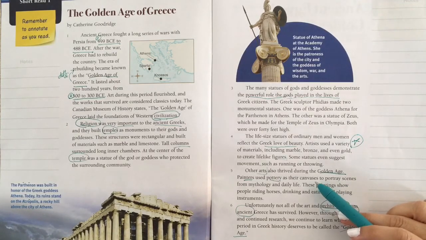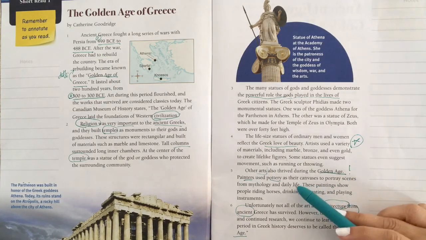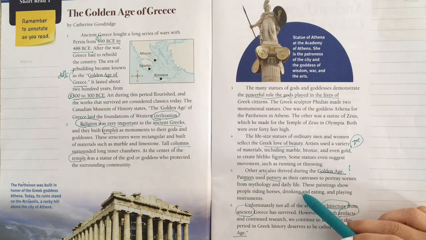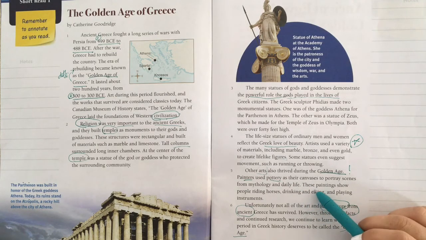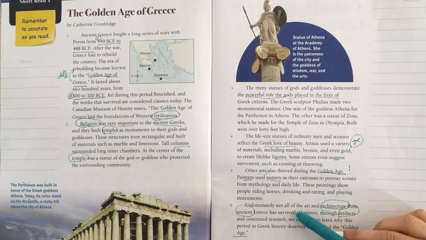Other arts also thrived during the Golden Age. Painters used pottery as their canvases to portray scenes from mythology and daily life. These paintings show people riding horses, drinking and eating, and playing instruments. Unfortunately, not all of the art and architecture from ancient Greece has survived. However, through artifacts and continued research, we continue to learn why this period in Greek history deserves to be called the Golden Age.